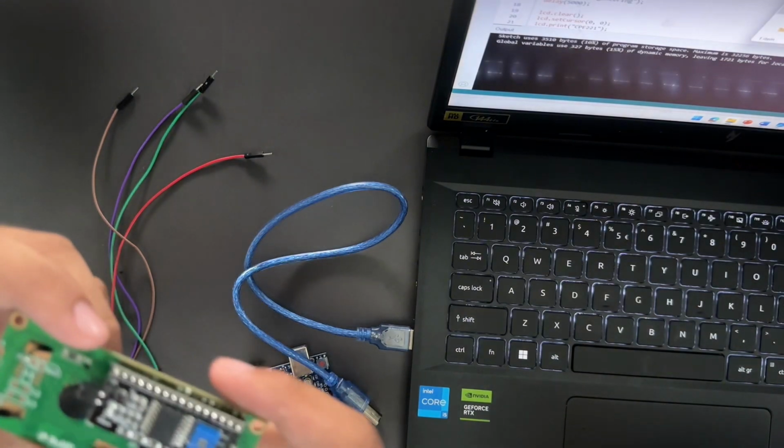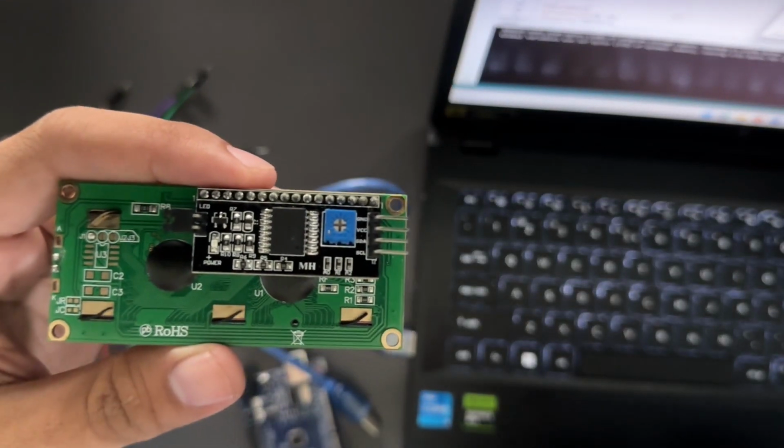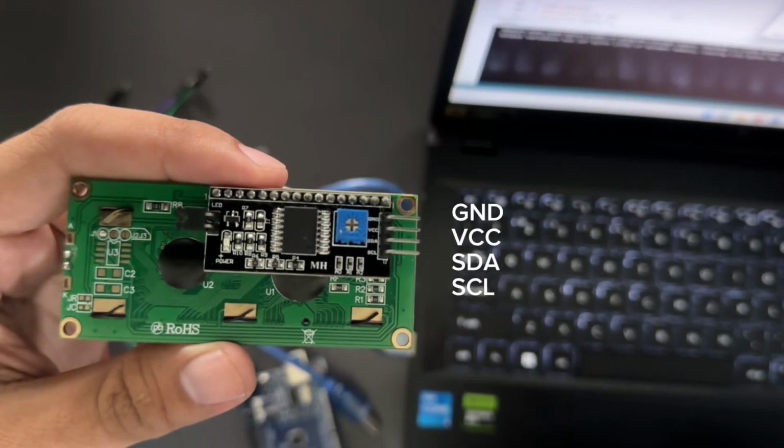This is the 16x2 LCD module with I2C. The GND is for ground, the VCC is for the 5 volts, and the SDA, which means serial data line, carries the actual data being transmitted between the I2C master and the slave device. It works in sync with the clock, which is the SCL. The SCL, or serial clock line, carries the clock signal that synchronizes data transfer between devices.